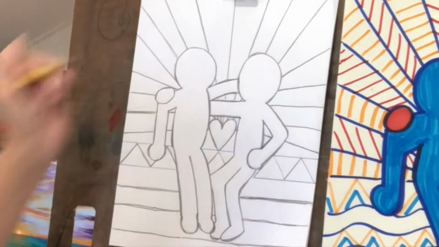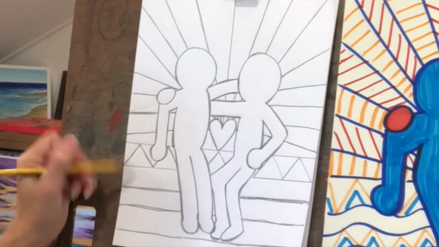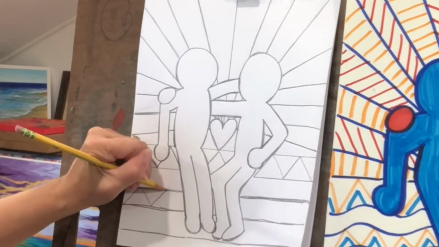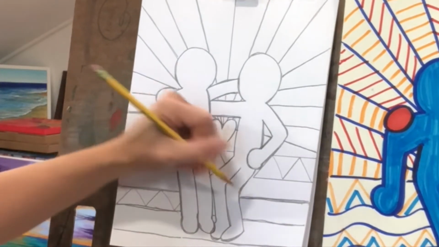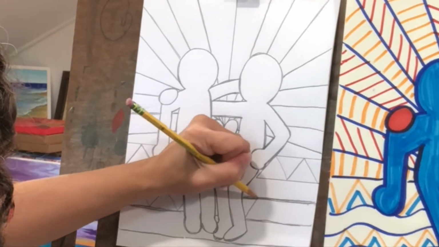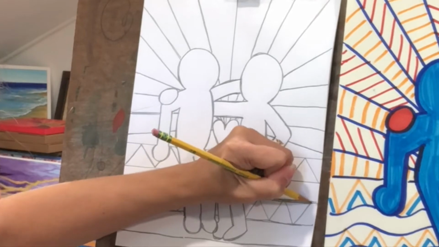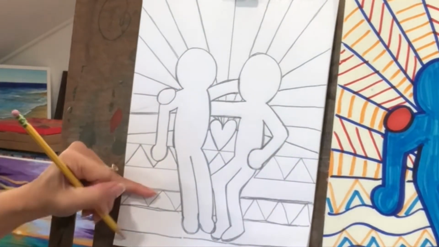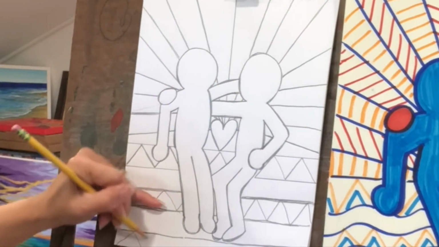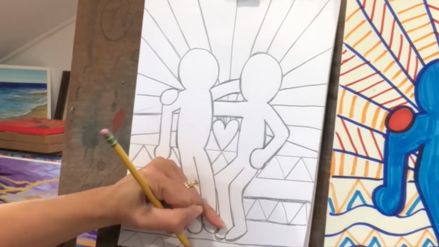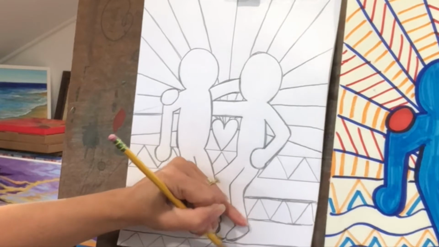Just freehand, like that. Maybe I'm going to skip one. Make another zigzag. Another. Zigzag is up and down and up and down. Kind of like a capital letter M, kind of. And another zigzag, up and down, up and down, up and down, up and down.